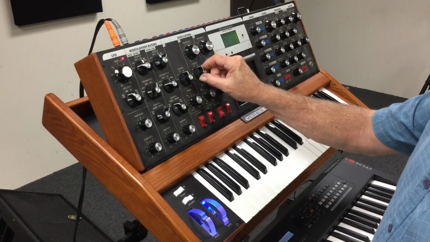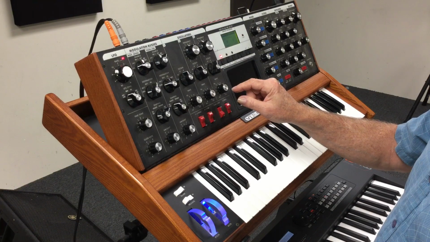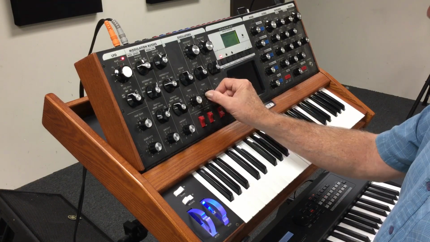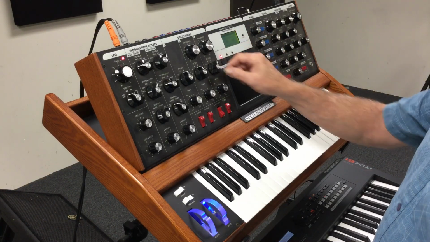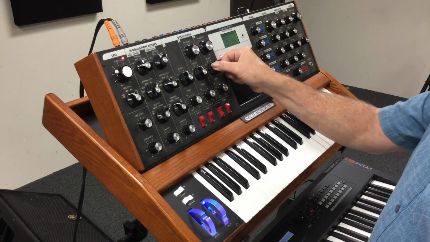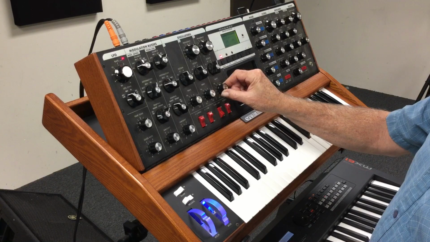Oscillator 2 is 8 feet for now. We'll get back to that later. And we also want it to be set to sawtooth. We want oscillator 3 to be 4 foot and set to sawtooth.